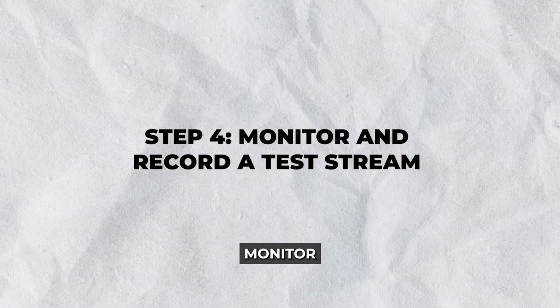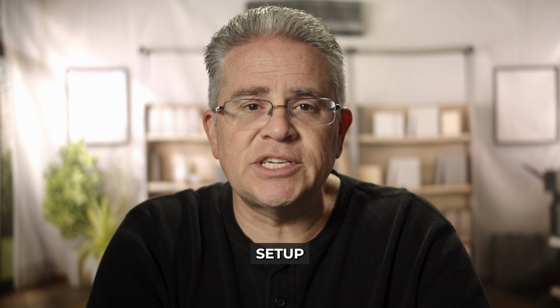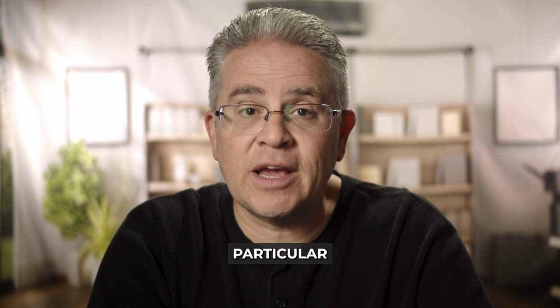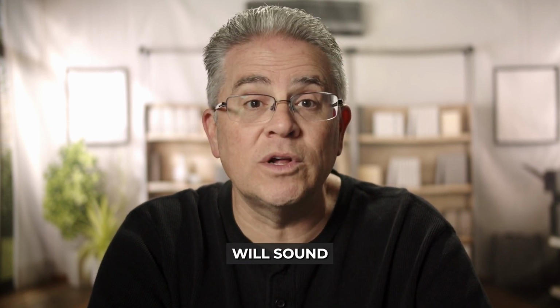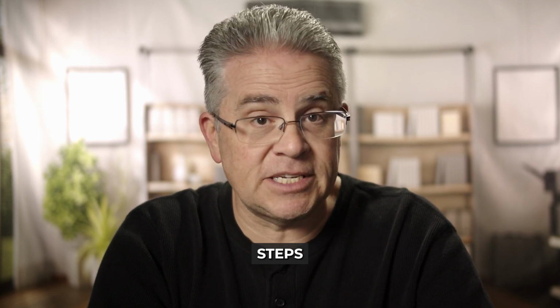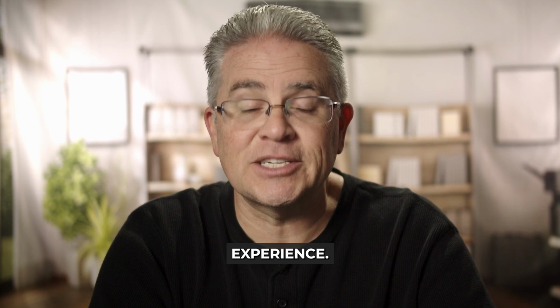Step 4. Monitor and record a test stream. Before going live, monitor your audio setup by recording a test stream. Listen to the playback carefully, in particular noting any irregularities in audio output. Use the Stream Mix feature to adjust how your audio will sound to your audience. If issues persist, revisit previous steps and tweak settings accordingly. This preliminary check is vital to maintaining high production standards and ensuring a smooth live streaming experience.